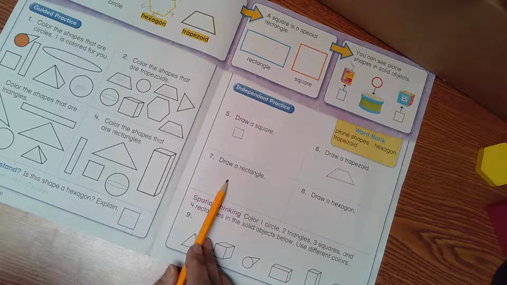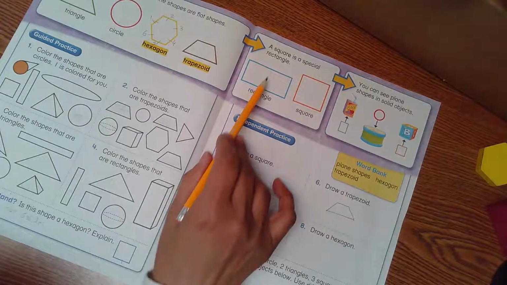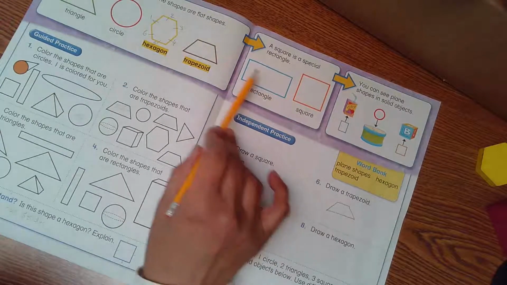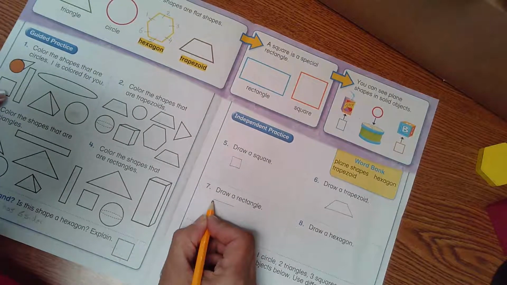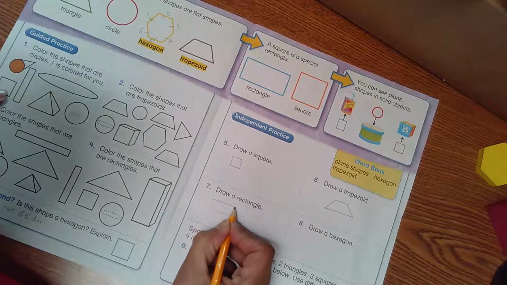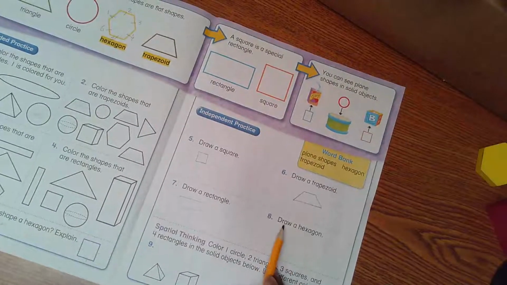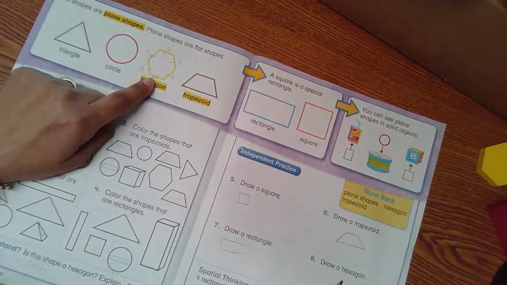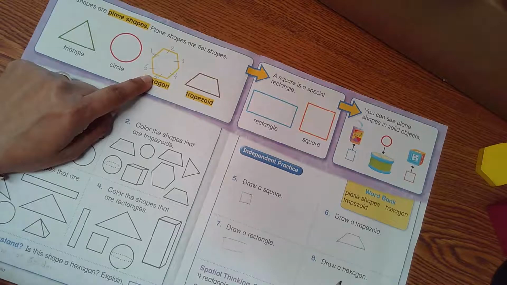Draw a rectangle. I know this is my rectangle. There are two sides facing each other the same length, and the other two sides will face each other the same length. So that will be my rectangle. And then draw a hexagon. I know hexagon. This is a new shape I learned today, a new word, and I know it has 6 sides.